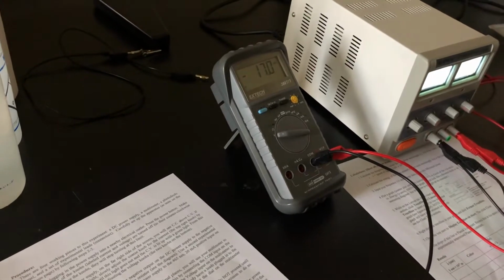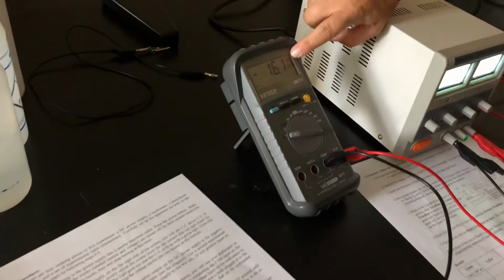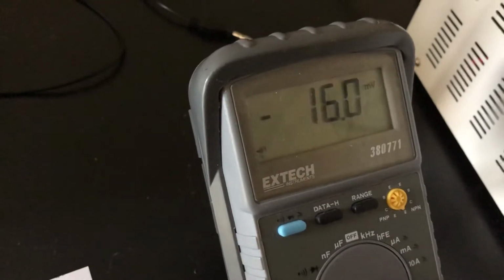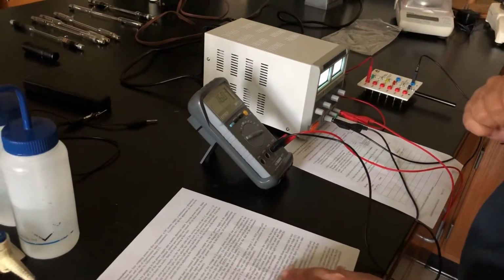All right. Now you think it says 16.2. It says millivolts right here. So we're in millivolts first off, and it actually is a negative. So I'm pretty much close enough to 0. So it should read 0 or just in the negative, and that's fine.